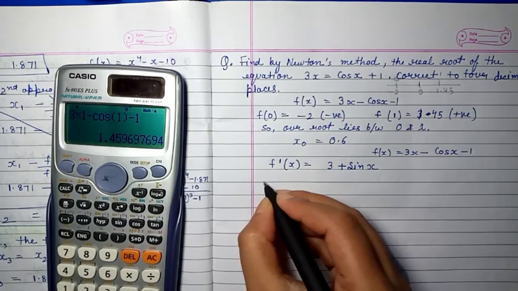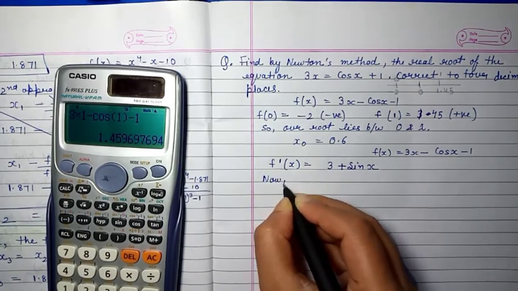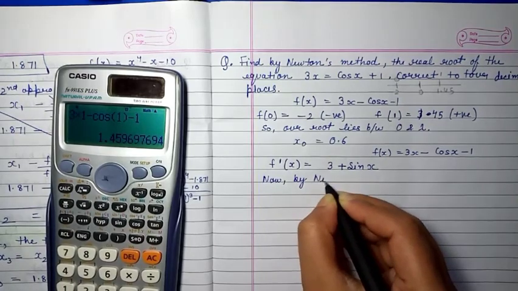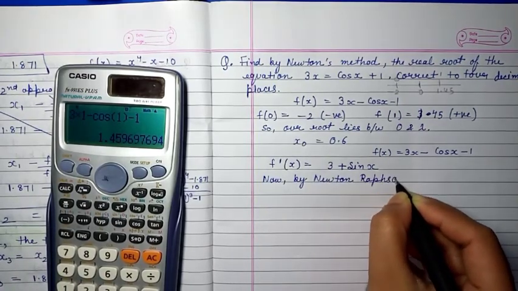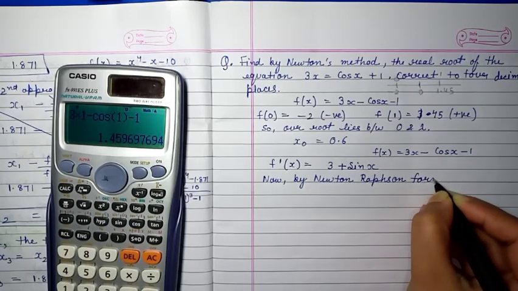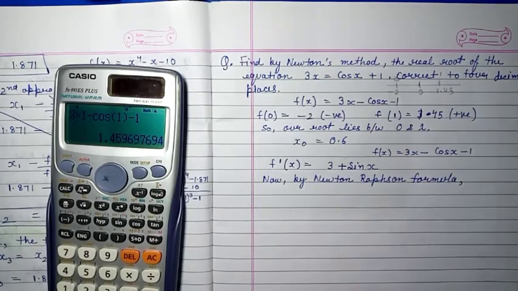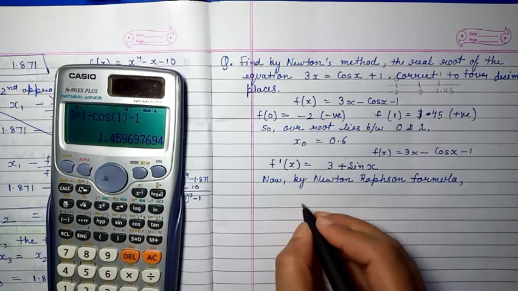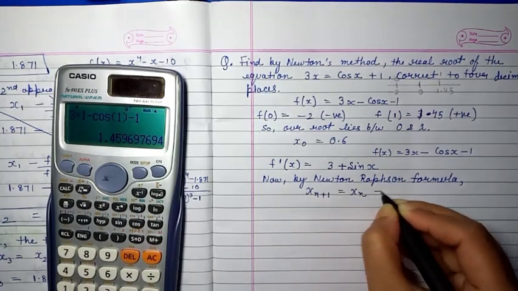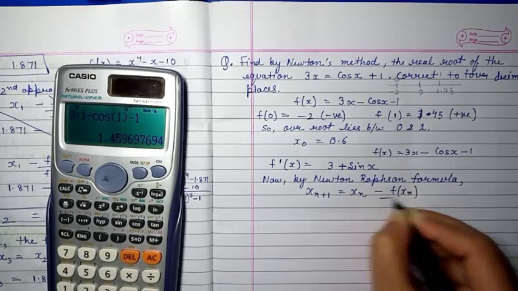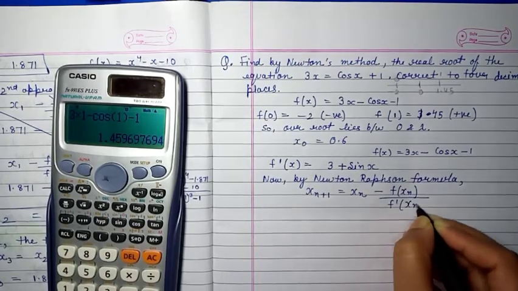Now we will use the Newton-Raphson formula. We can calculate it, because we know that the general formula is x n plus 1 equals x n minus f x n divided by f dash x n.